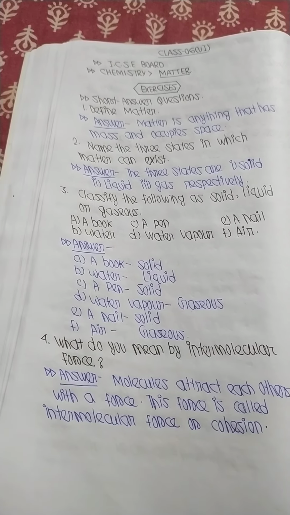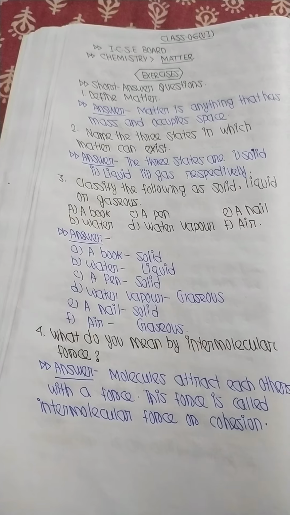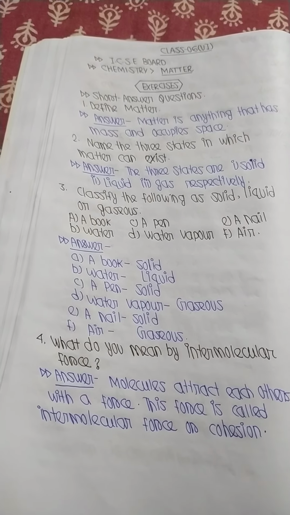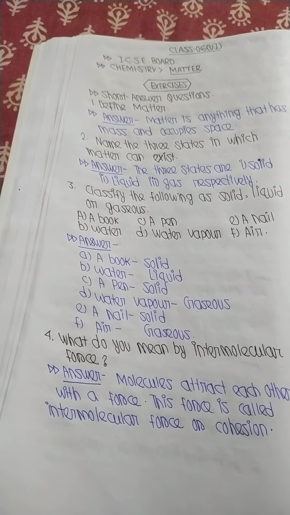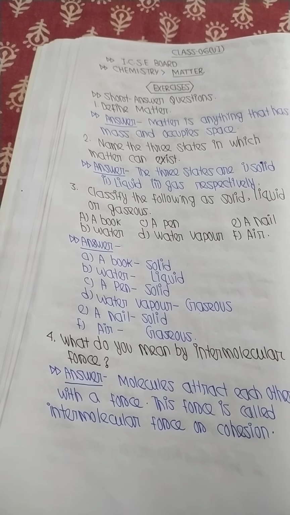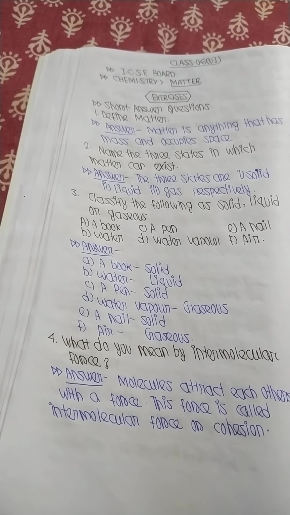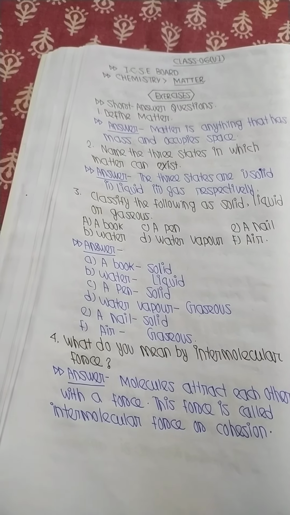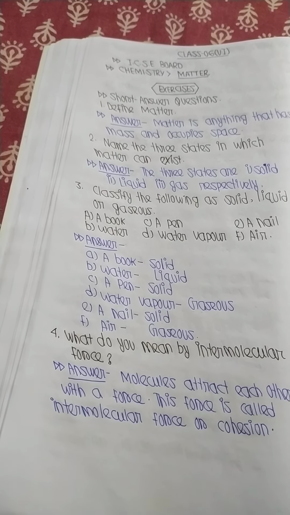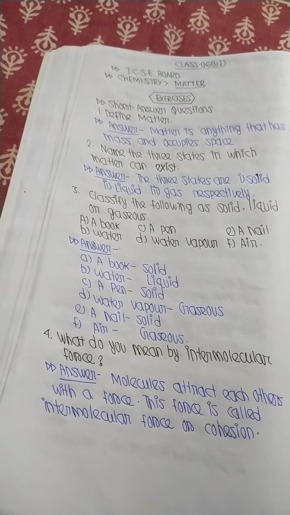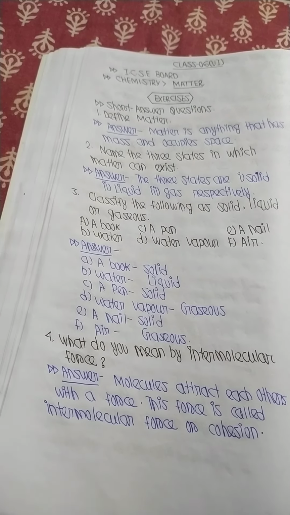This video is for the students of class 6 of I.C.S.E board. Your block 1 examination is going on. The subject is chemistry and the chapter is matter. Very important chapter of this subject. So this is the exercise of this chapter. If you come across this video, I am sure that it will definitely help you for your chemistry exam preparation. So let's come to the topic.